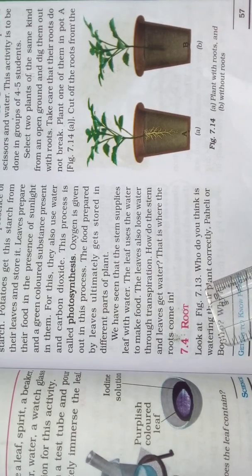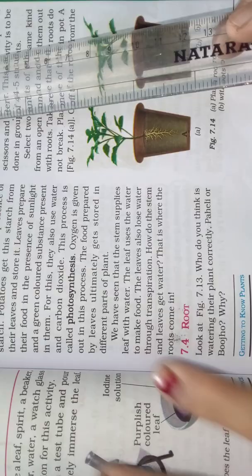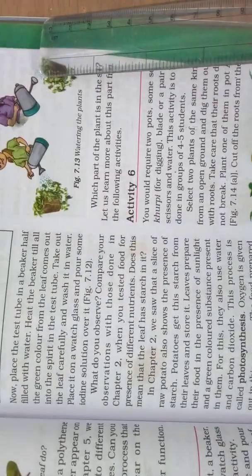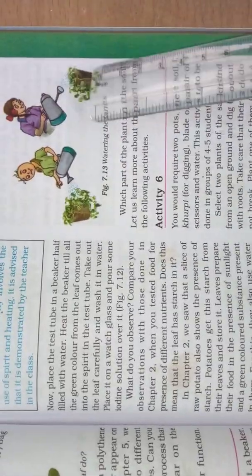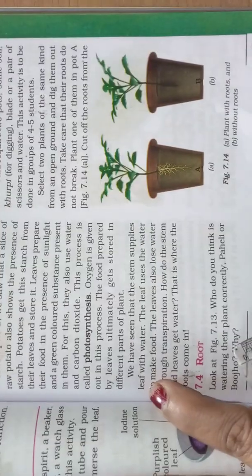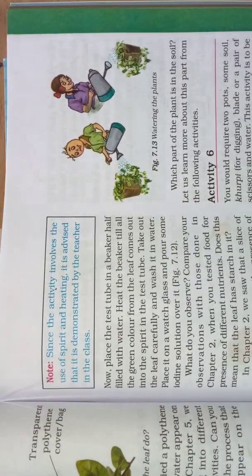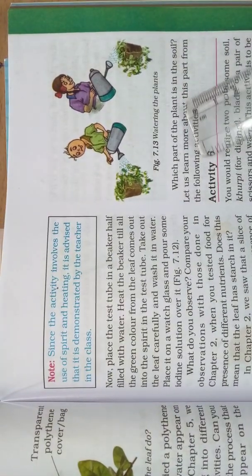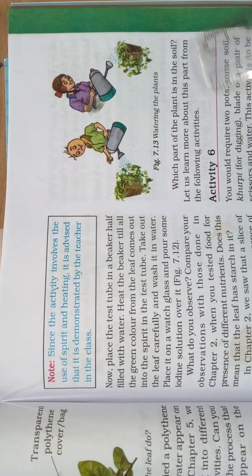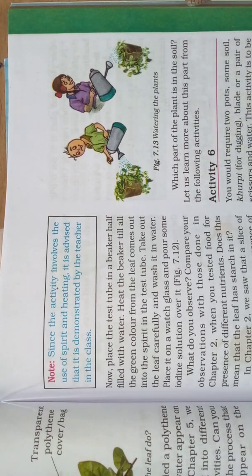Look at figure 7. See here, look at the figure here. What do you think is watering the plant correctly? Why should we water the plants? What is the need of watering plants? Which part of the plant is in the soil? See, let us learn about this part.